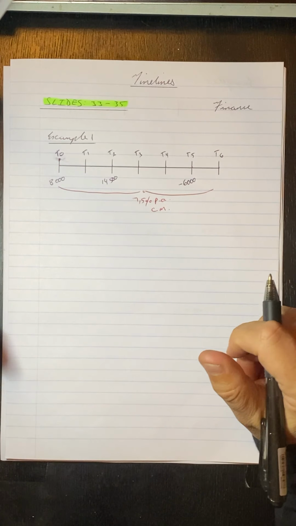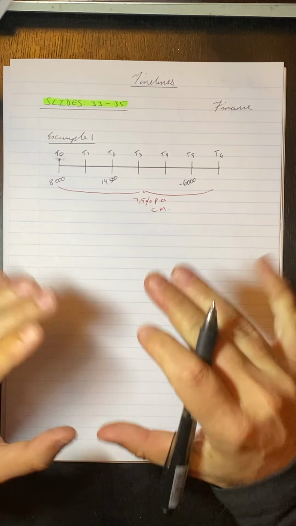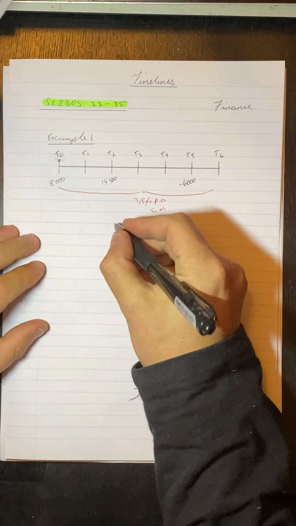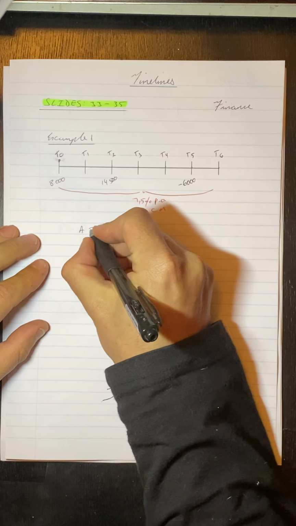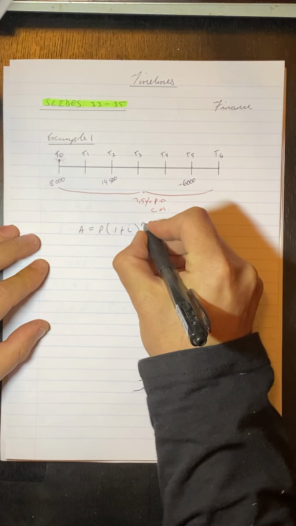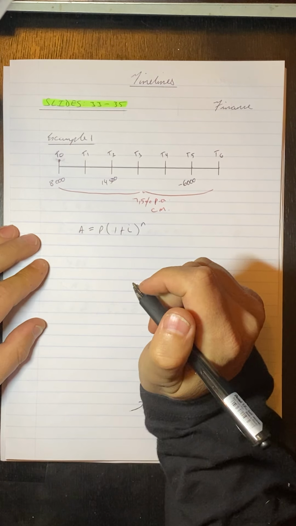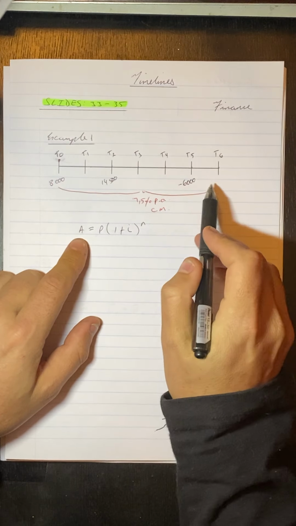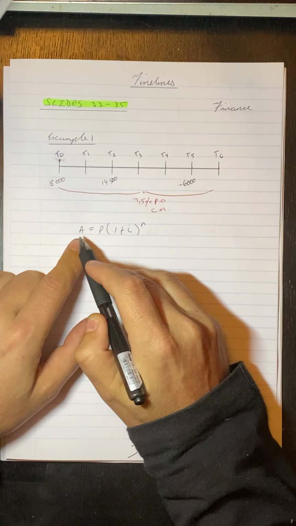Right, so now I'm going to look at how we're going to sort this out. Any sort of investment, grade 11s, is compound interest. So we've got A is equal to P, 1 plus i, to the power of n. What we want to find out is what this portfolio is worth at the end of the 6 years.